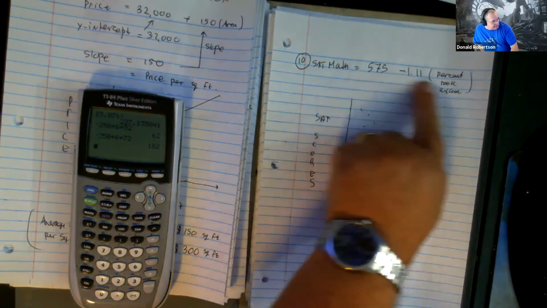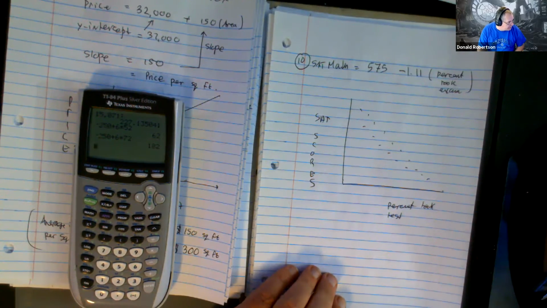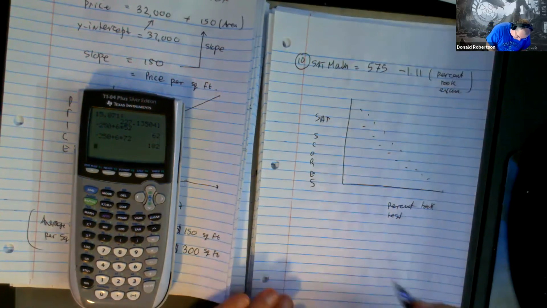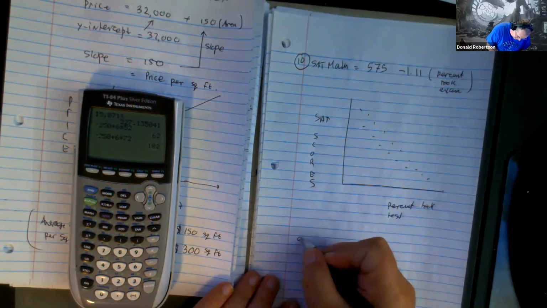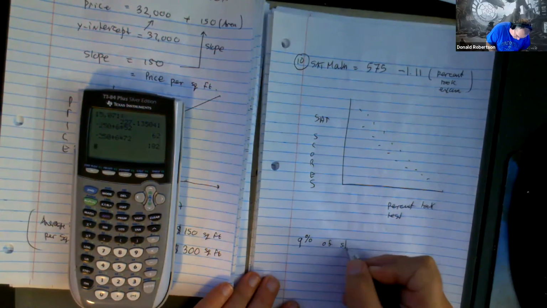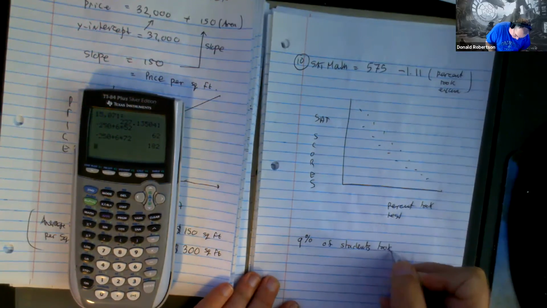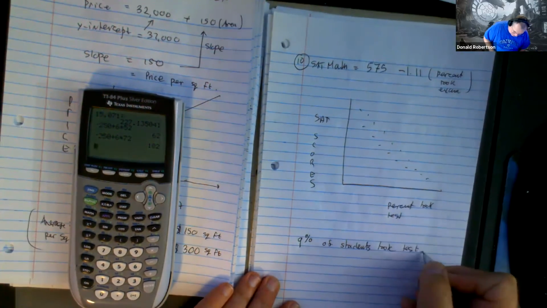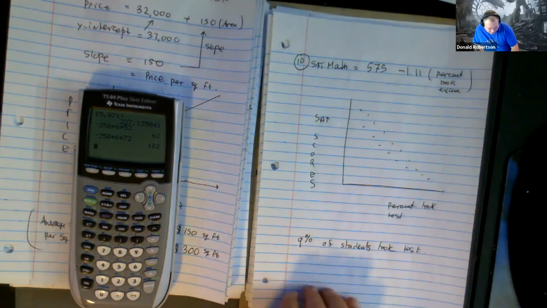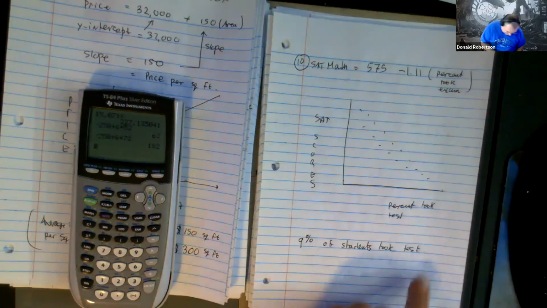So now that they've given me a formula, I can use this formula to make certain predictions. How about there's a state in America where only 9% of the students took the test. And I'd like to know what the average SAT for these students in this state would be.